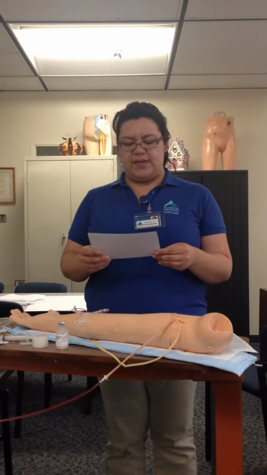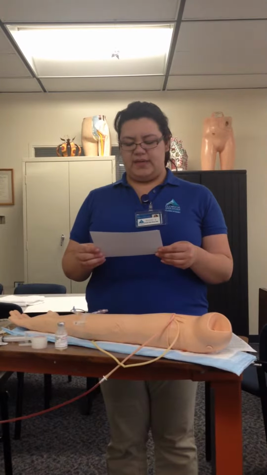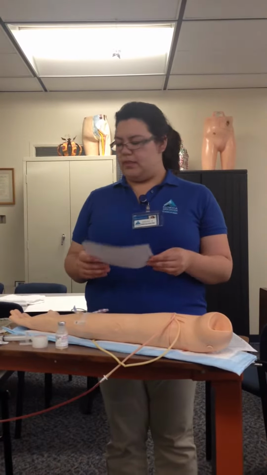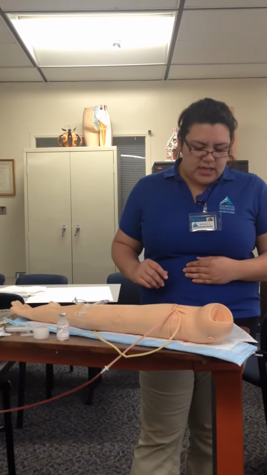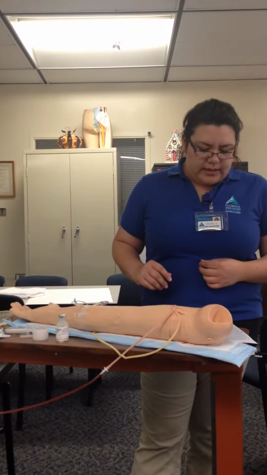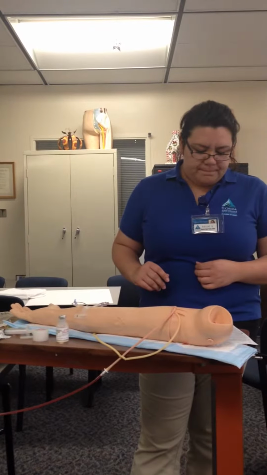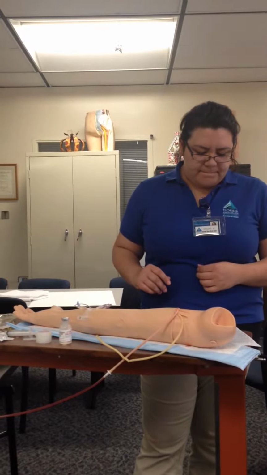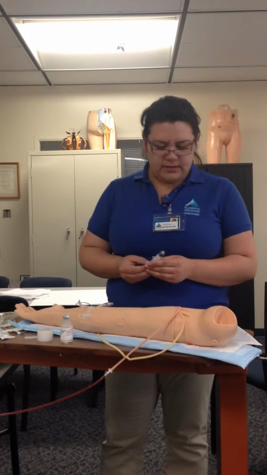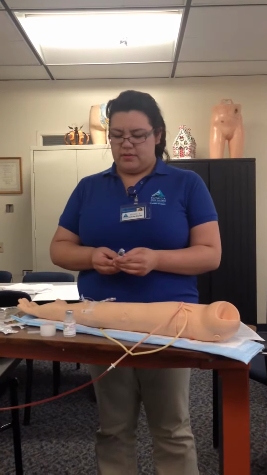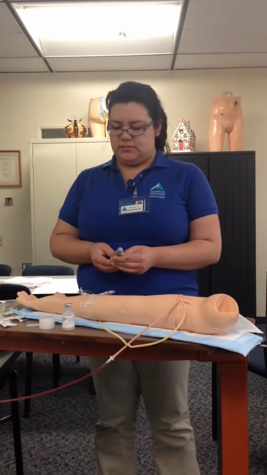The drop factor would be 8 drops per minute in the 50 milliliter bag, and the tubing is 10 drops per milliliter. So at this point I would add my medication to my bag. I'm going to draw up 500 milligrams.